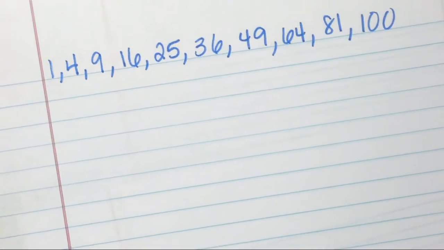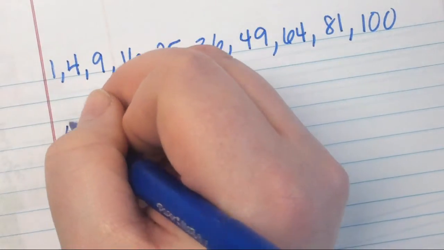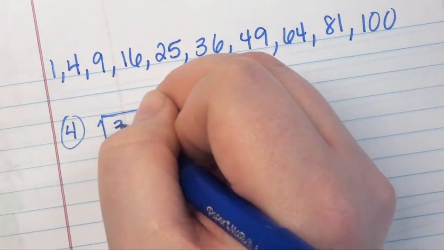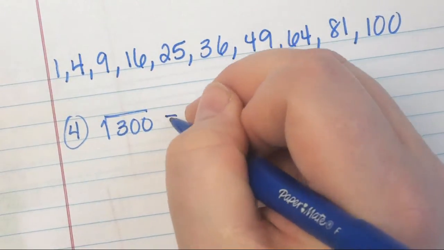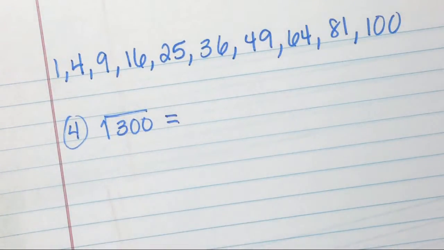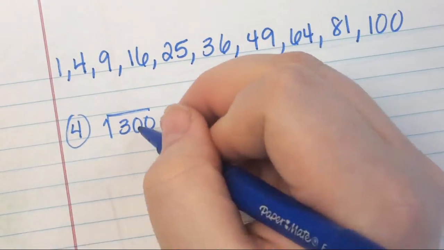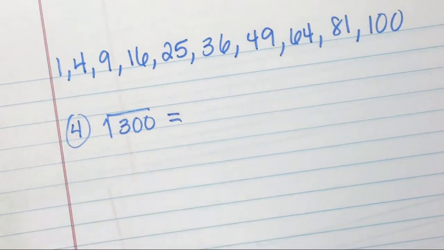For instance, we were just working number 4, and it said square root of 300. There is an easier way than what we were doing. So what I'm going to do instead today is think through. There is some perfect square that will go into 300. And I would love for it to be the biggest perfect square I can think of that goes evenly into 300.